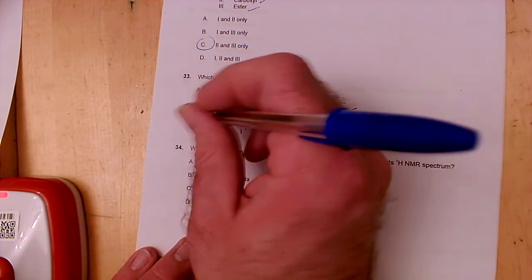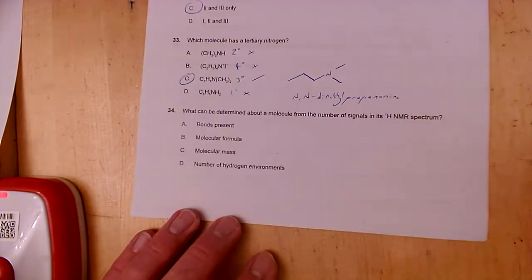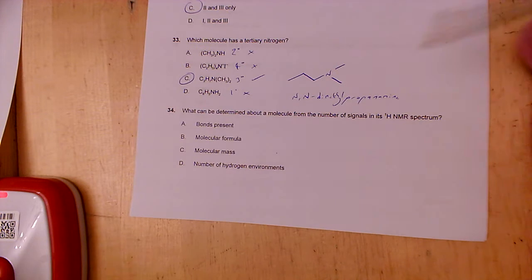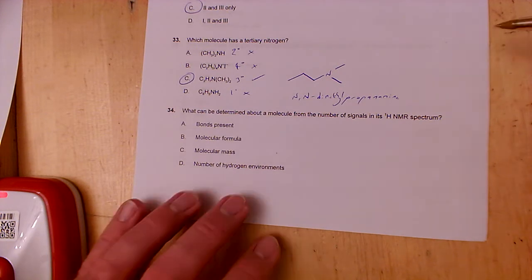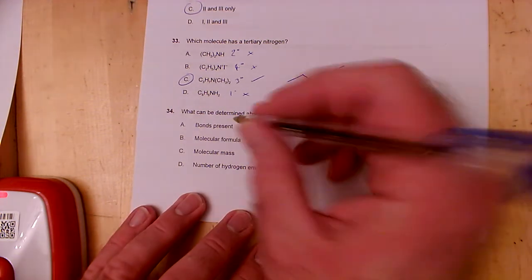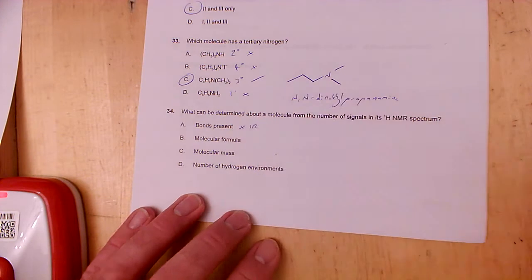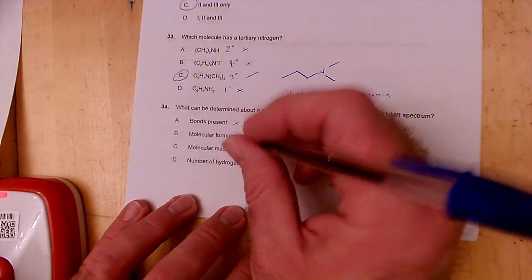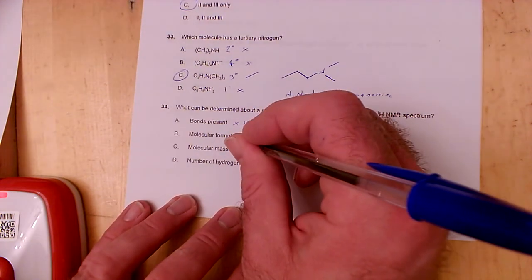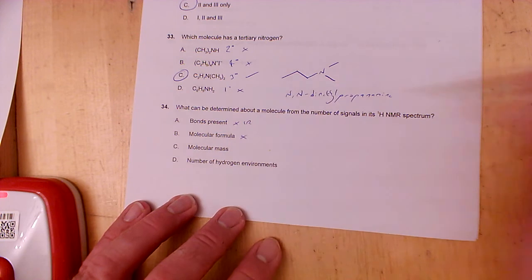Not that we need to name it, but C is the right answer. What can be determined about a molecule from the number of signals in its NMR spectrum? The bonds present, well no, they're talking about infrared for that. Molecular formula, no, you're not going to get the molecular formula from that.